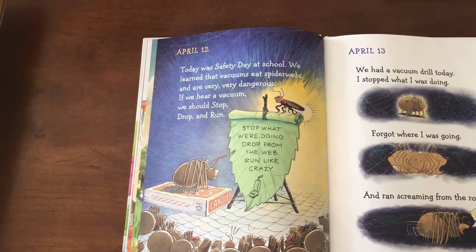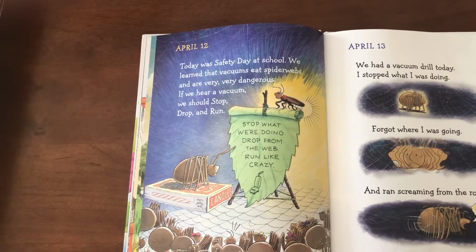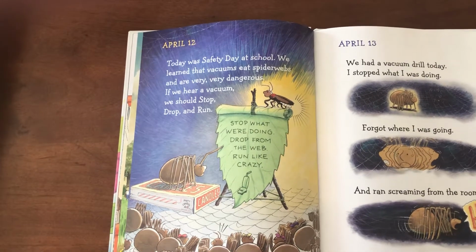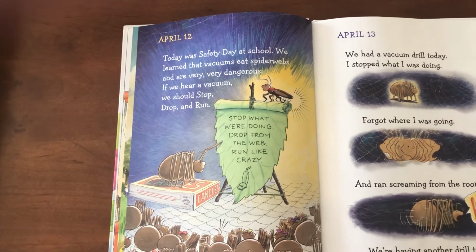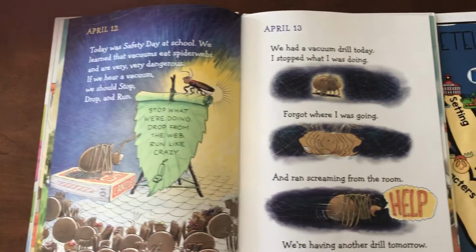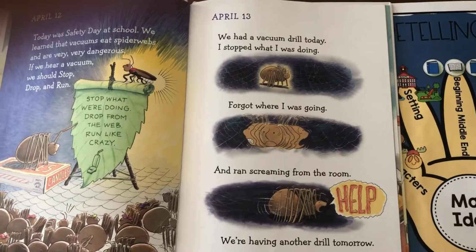Does that remind you of a rule we have? Stop, drop, and roll? Yeah, we learned that from the firemen, didn't we? Well, they run from the vacuum.